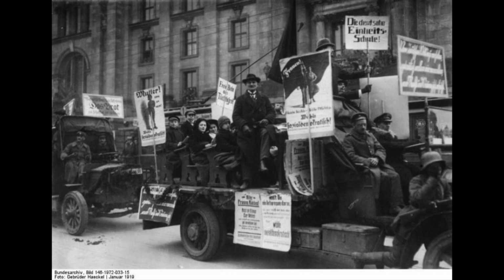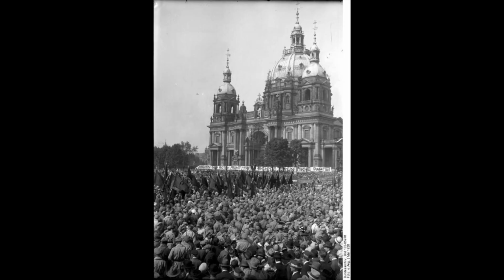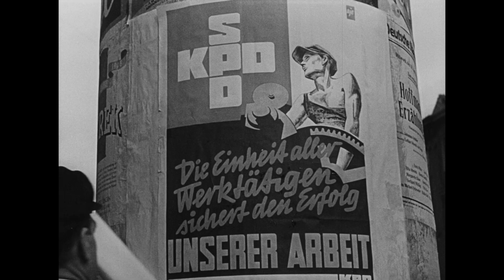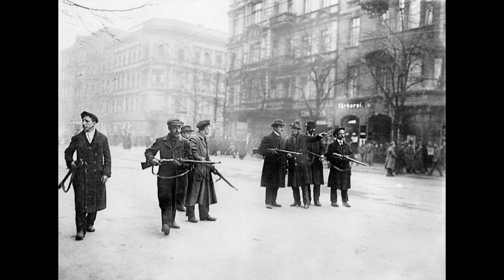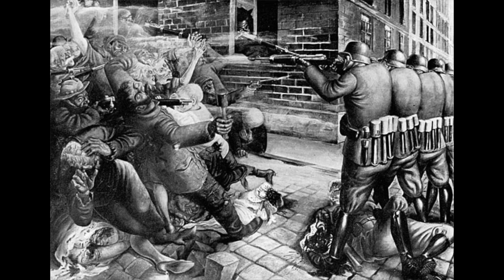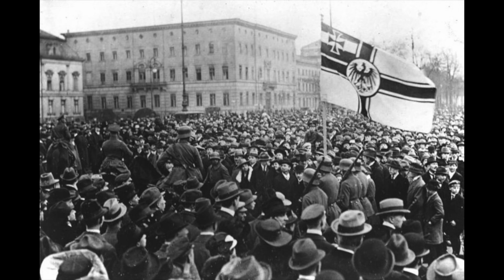And this split within the left would cripple their ability to oppose the rise of the Nazis when they came to prominence within Germany. During this same period, there were 376 assassinations conducted by the right wing, and this would culminate in the Kapp-Putsch in March 1920, a right-wing attempt at revolution which collapsed under its own ineptness.